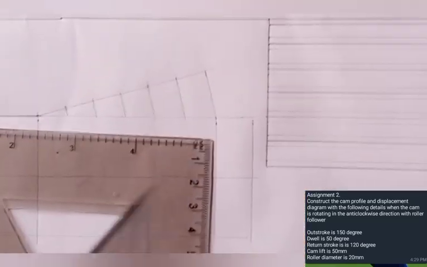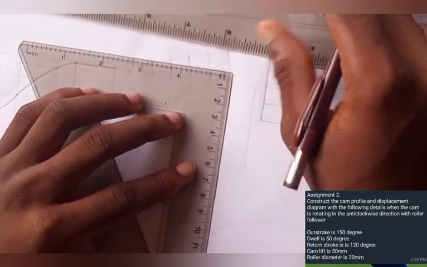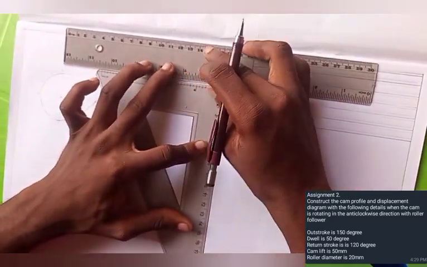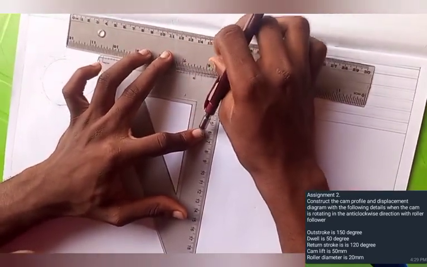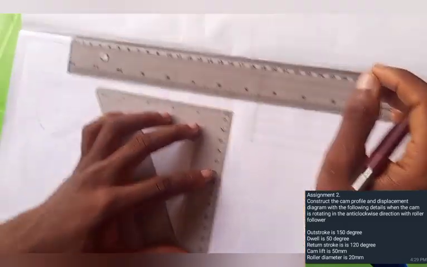Now, you project vertically downward. It's this line we're trying to divide. So you project vertically downward.